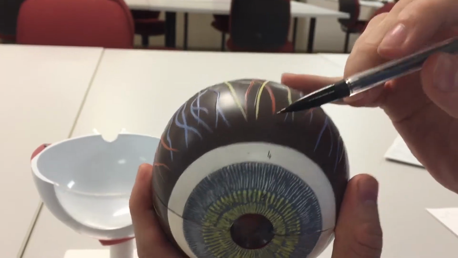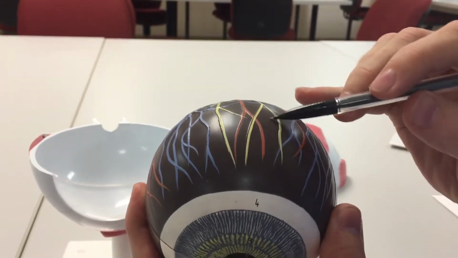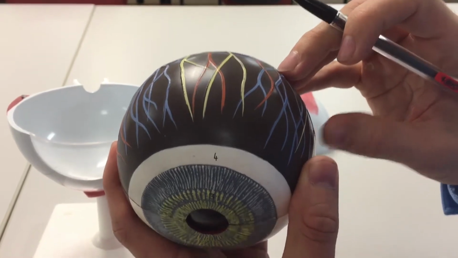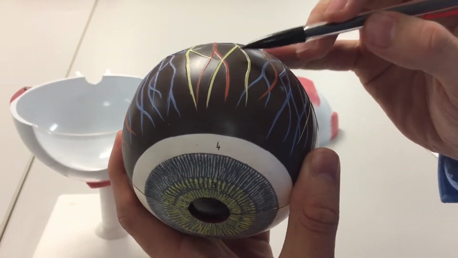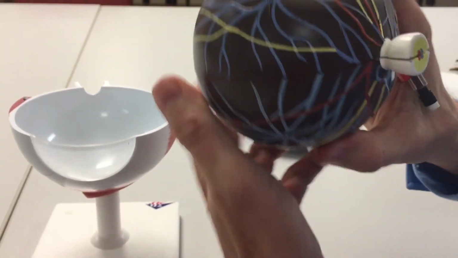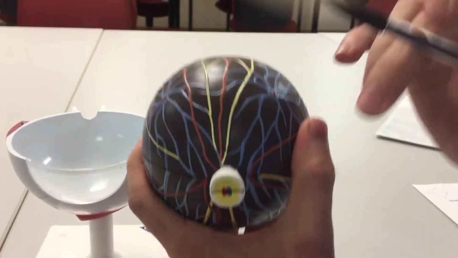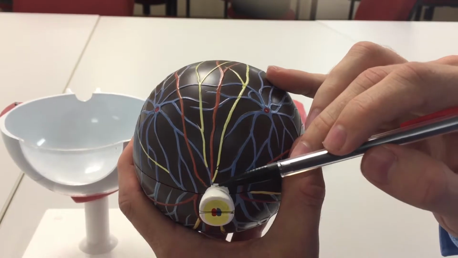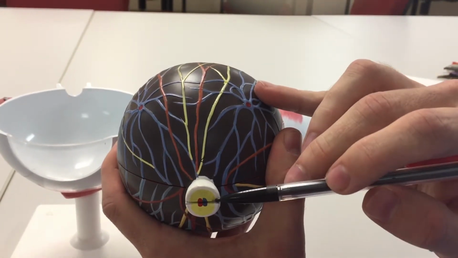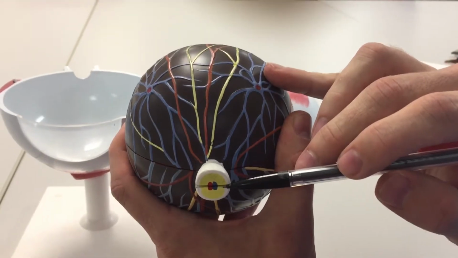This brown, darkly pigmented structure that's below the sclera would be called the choroid or the choroid coat. If we look at the posterior aspect of the eye, we can see this structure protruding from the back. That would be the optic nerve or cranial nerve 2.